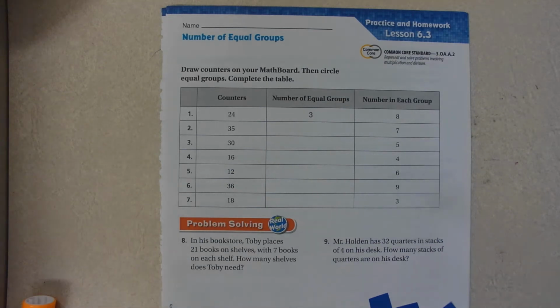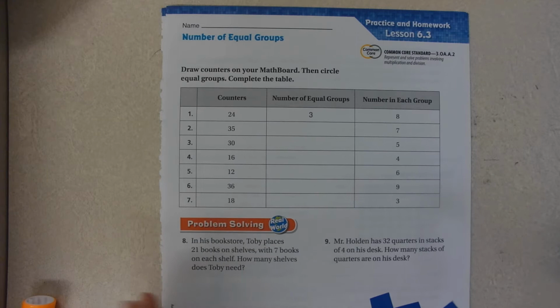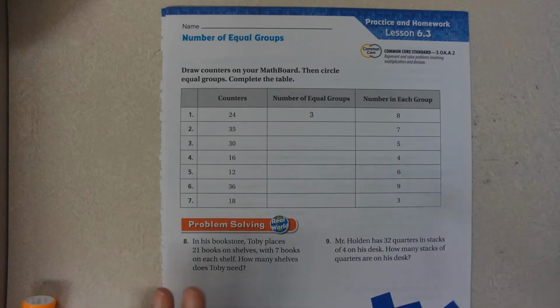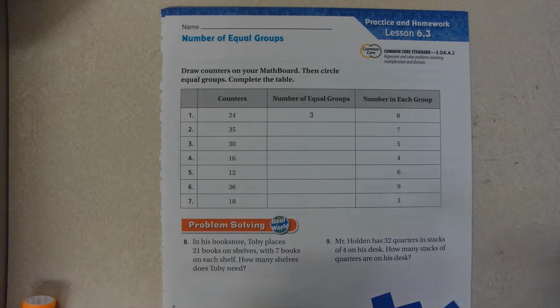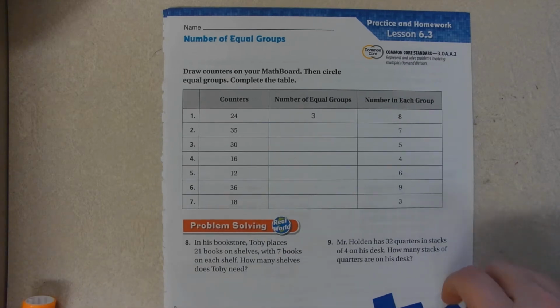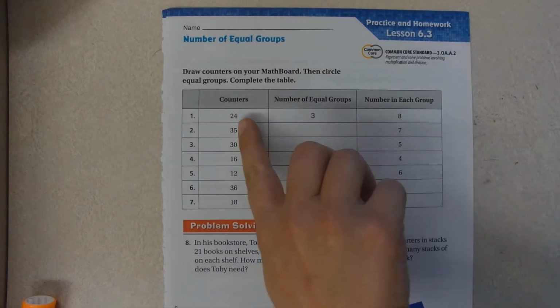Hello boys and girls. Today we are working on lesson 6.3 and we're looking at equal groups. Now you'll notice that it says draw counters on your math board, then circle equal groups. At home you don't have a math board and sometimes we don't have time to do a math board in class. So what I did was I just took a piece of paper and cut it into smaller pieces.